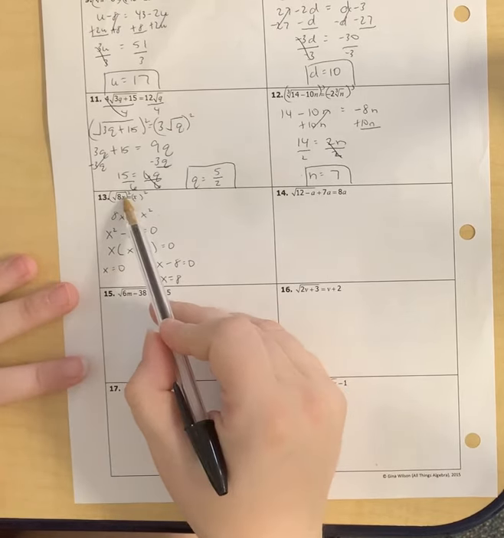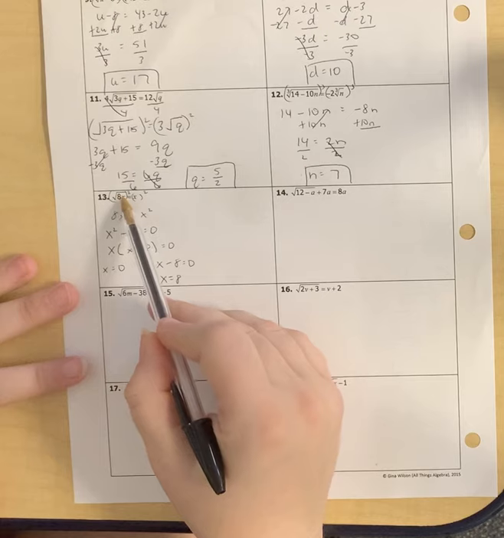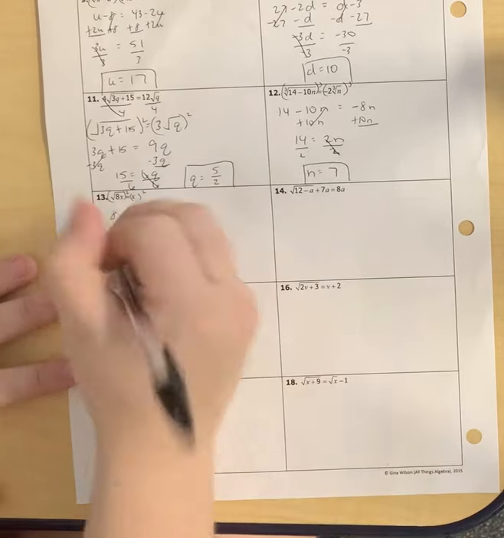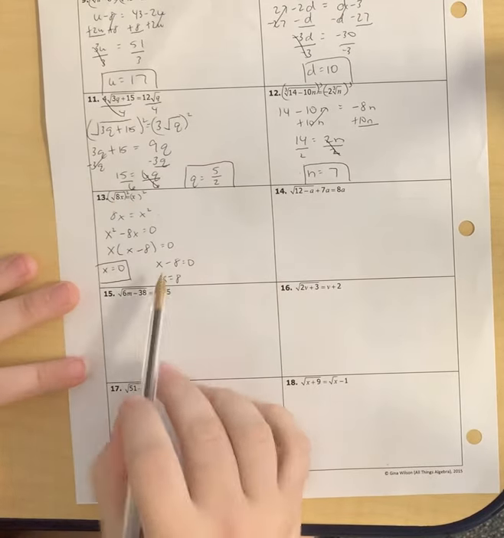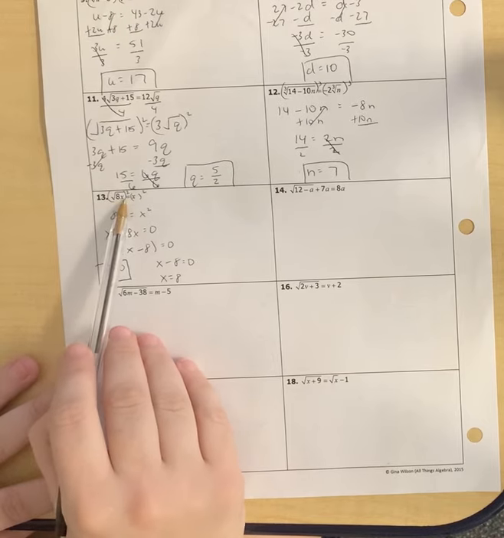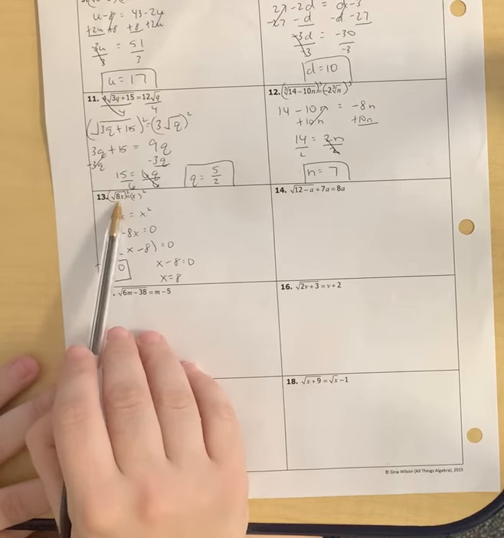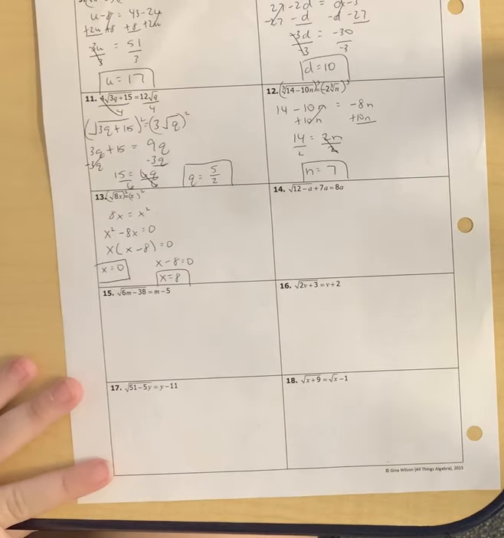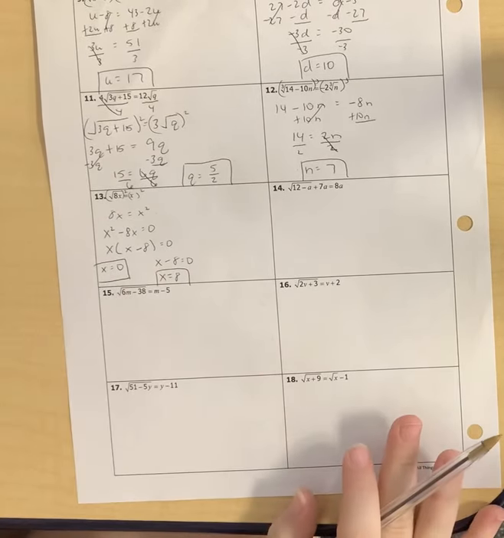So if you plug the 0 in, okay, well 8 times 0 is 0. The square root of 0 is 0. Plug 0 in here, it's 0. So the 0 is going to work. Okay, then we plug the 8 in. So you have 8 times 8 is 64. The square root of 64 is 8, and the other side is 8. So that's going to work as well. Okay, so both answers right there are going to work.